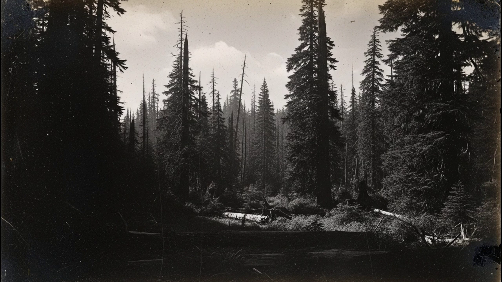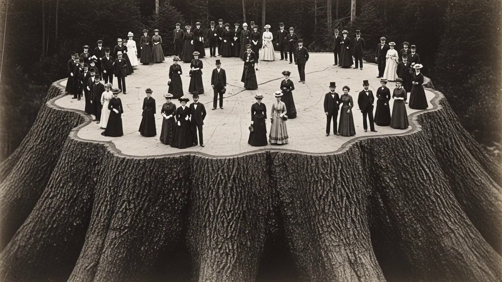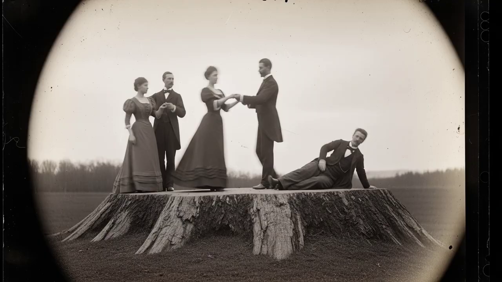Look at this photograph. Not a painting, not an illustration. A real photograph, taken in the late 1800s. A tree stump so large that people are standing on it like it's a stage. Not a few people, dozens, dressed in formal clothes, smiling, relaxed, as if this is normal. Some of them are dancing.